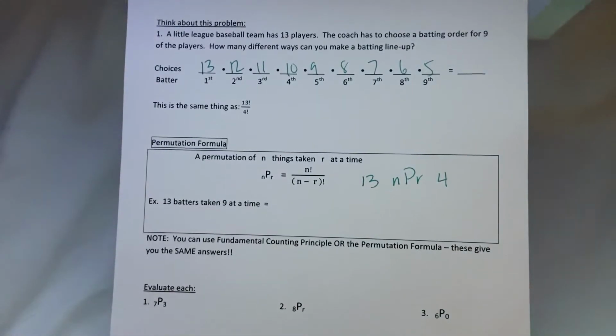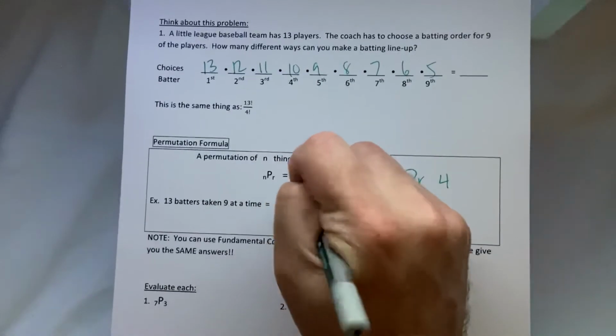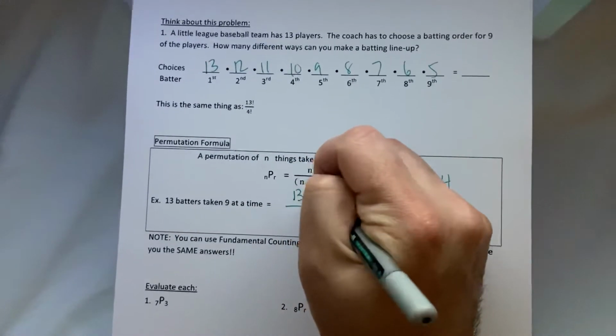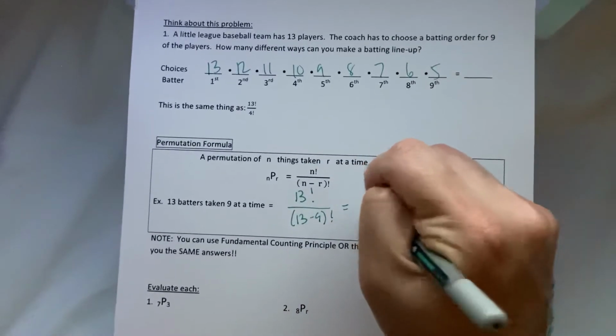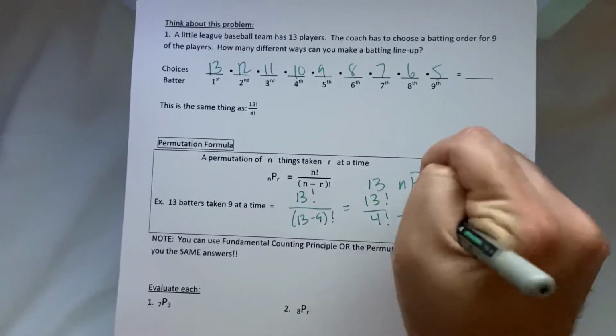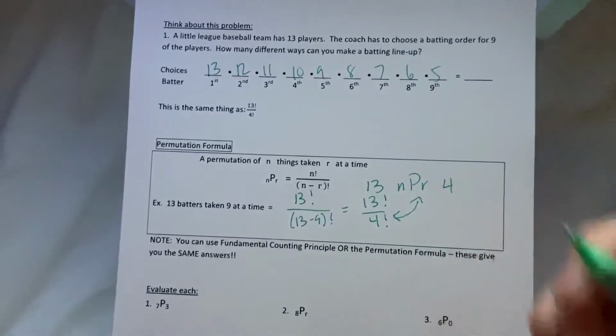13 batters taken 9 at a time. That's 13, the total, in the numerator. 13 minus 9 in the denominator, factorial. 13 minus 9 is actually 4. So these are the same thing.